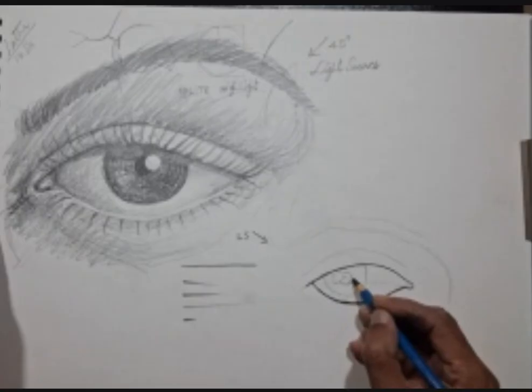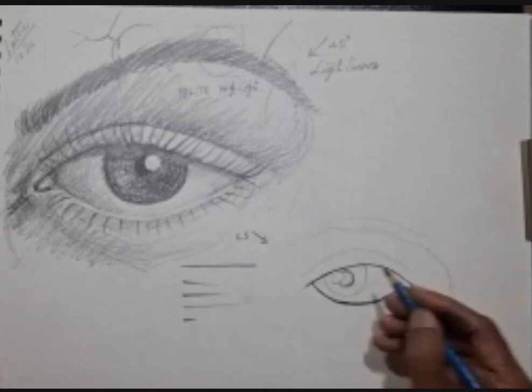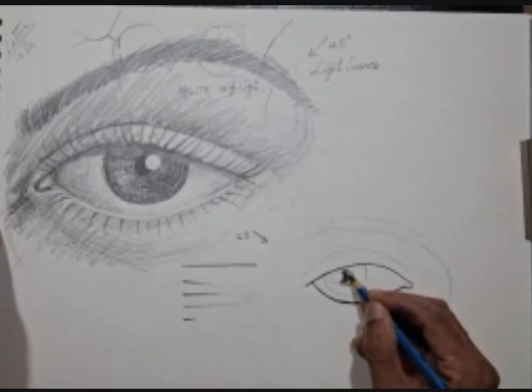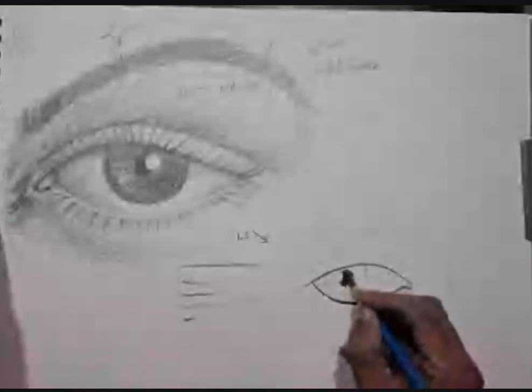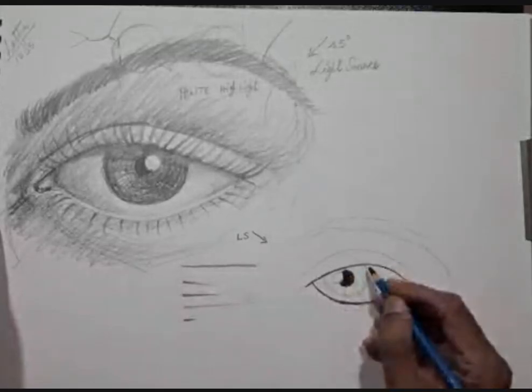Okay, so now I'm going to make the pupil very large so that either it looks frightened or it looks innocent, depending upon what kind of features you're going to be using in other areas of the drawing. Okay.